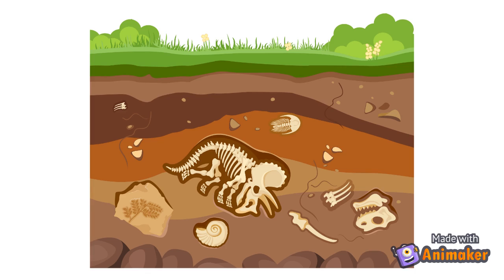Their soft body parts, including skin and muscles, started to rot away. Before their bodies disappeared completely, they were buried by sediment, which is usually mud, sand, or silt. As time passed, many more layers of sediment built up on top, putting a lot of weight and pressure onto the layers below, and this eventually turned them into sedimentary rock, or fossil.